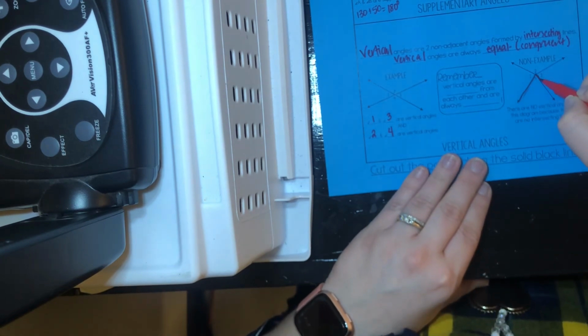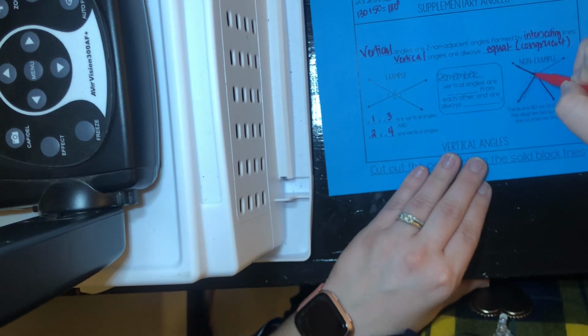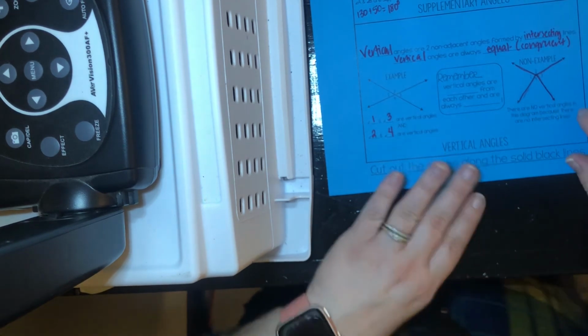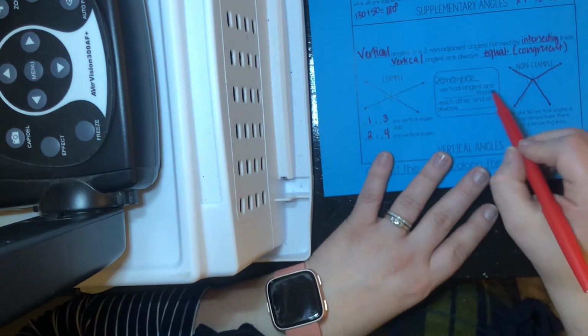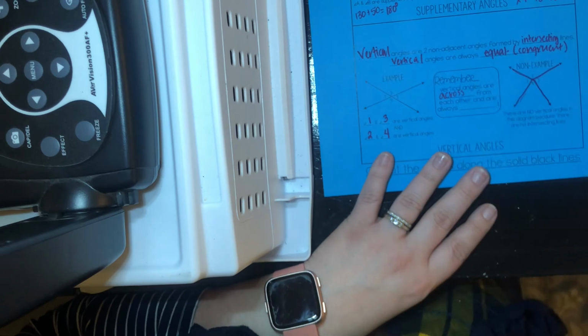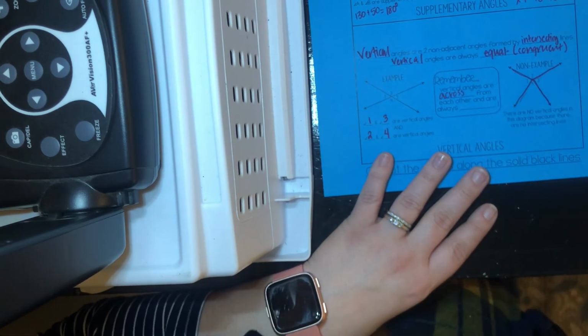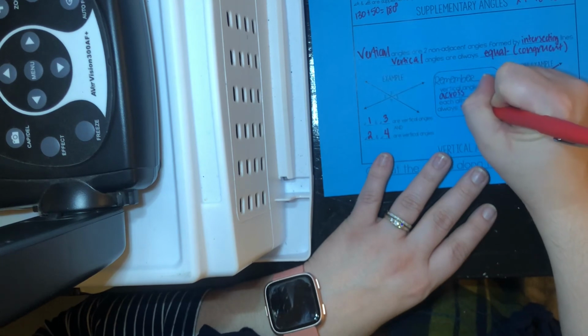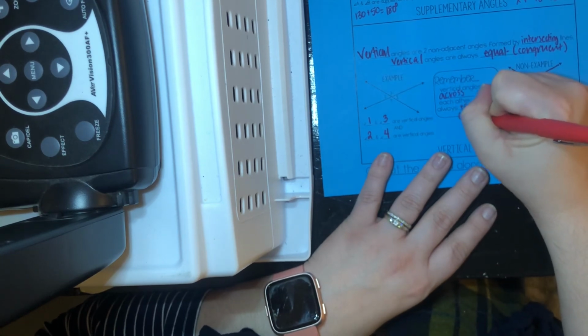So this one goes from here to here. This one goes from here to here. They're not crossing each other. Okay, so remember, vertical angles are across from each other. They are across from each other. Okay? And they are always equal or congruent. Okay?